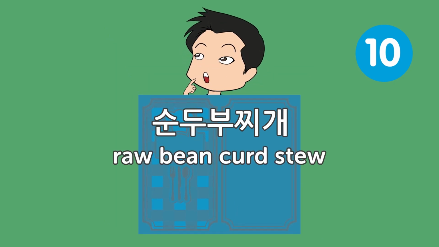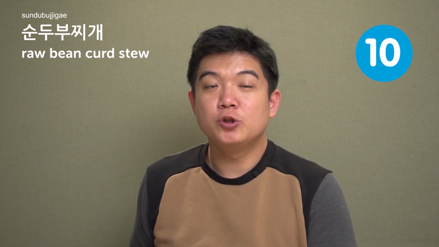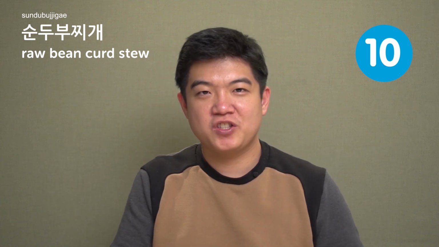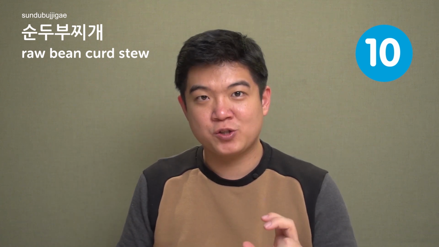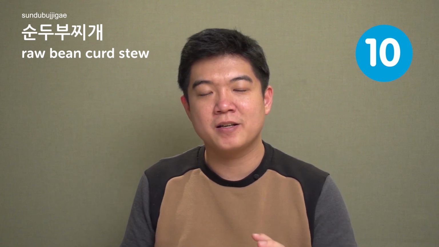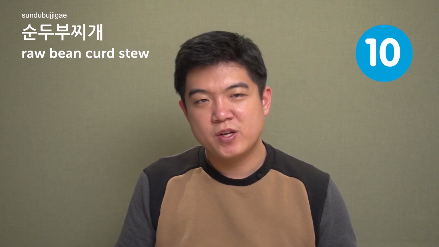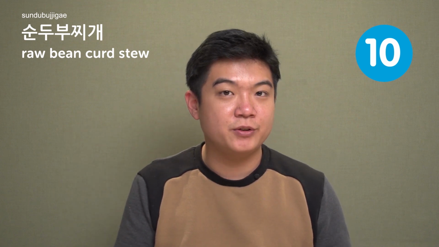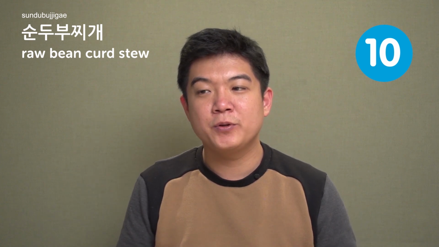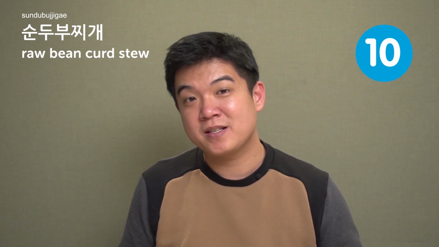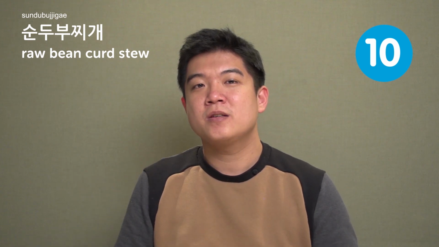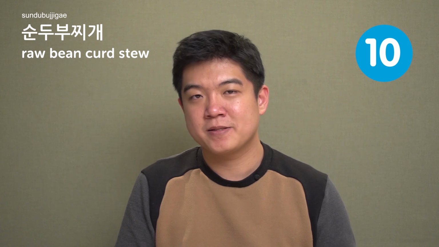순두부찌개, raw bean curd stew. I like the 순두부찌개 because of its texture. 순두부 is very soft. It tastes like pudding. So Korean people usually have 순두부찌개 with egg too, to make it a little bit less spicy. If you don't like something spicy, I think it's a good tip to put something like raw egg into the soup so that it can be a little bit less spicy.